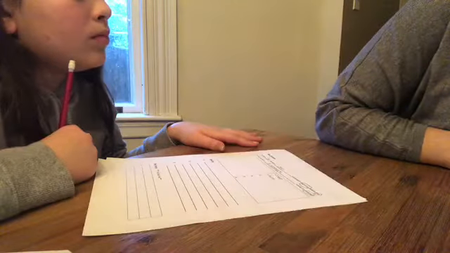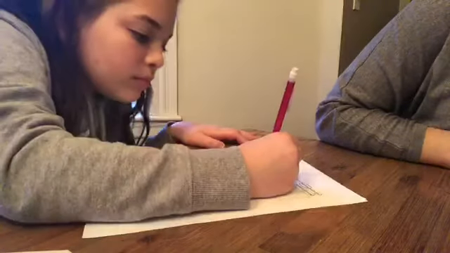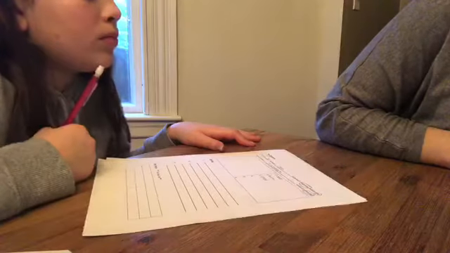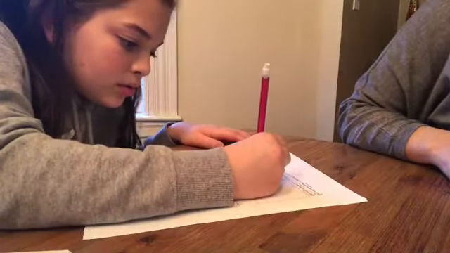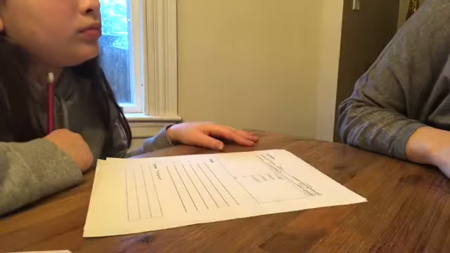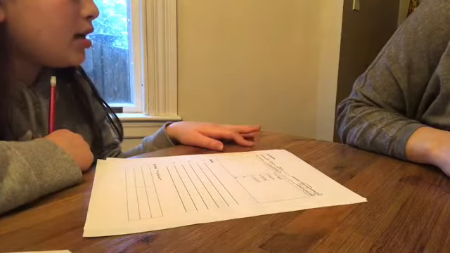Let's do chop. Chop. Such. Let's do check. Check.